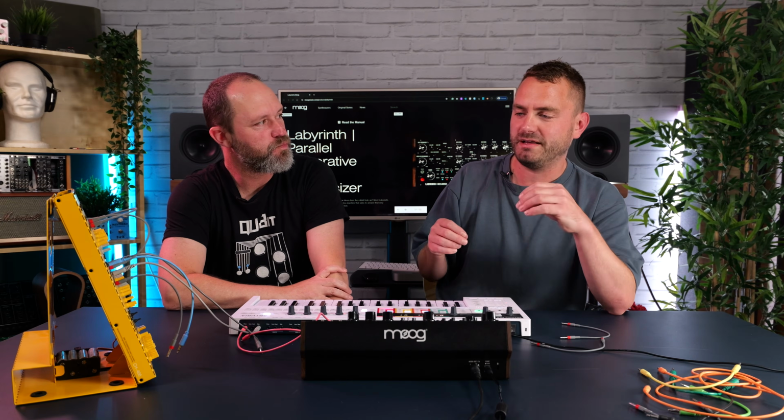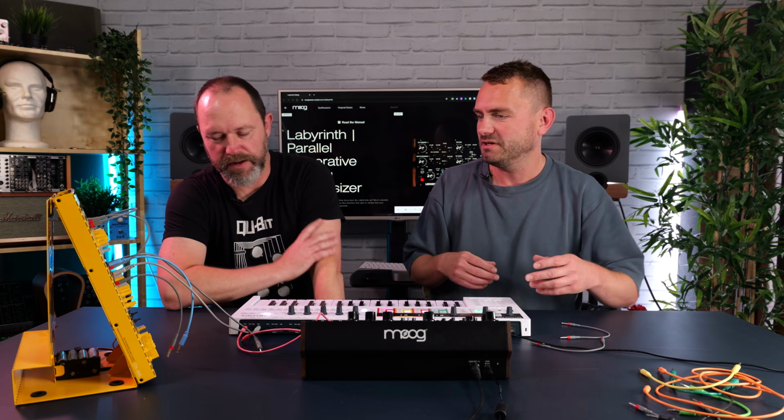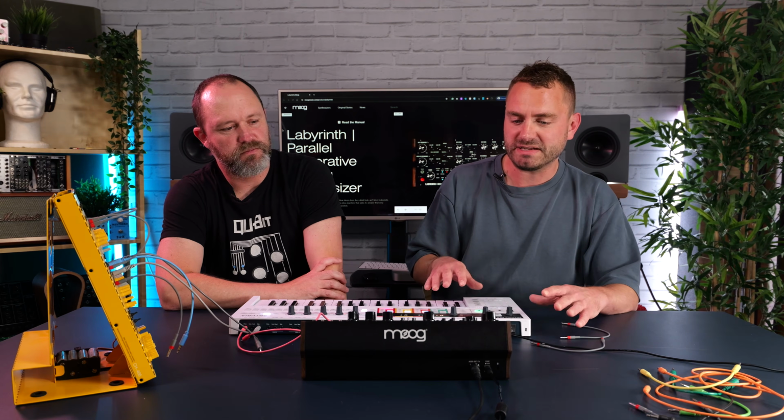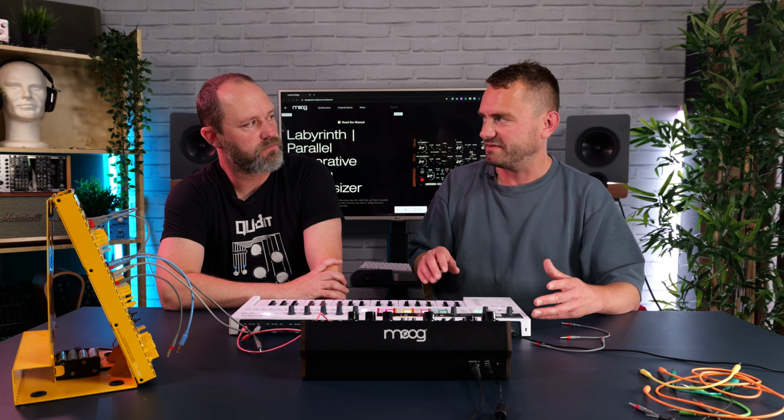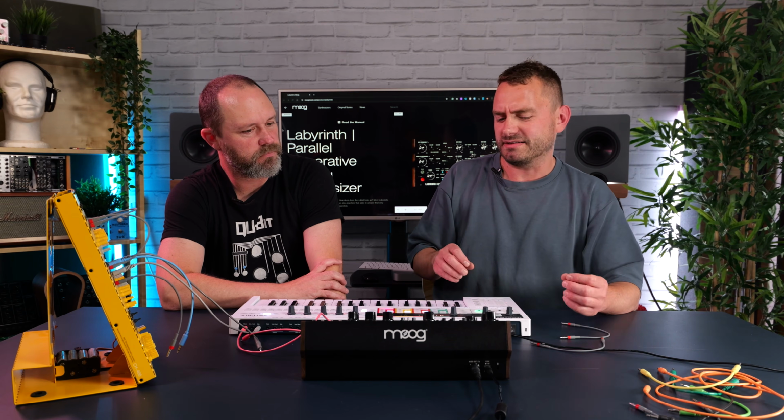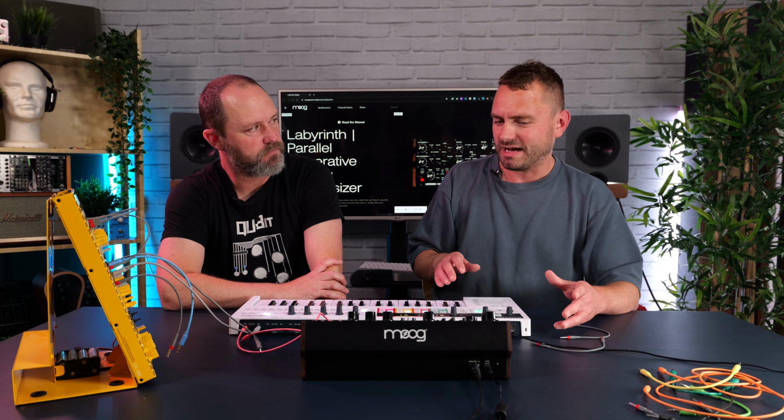So when we reviewed Spectravox a few weeks ago, we mentioned that was the first hardware product released by Moog since they were taken over by inMusic and since they moved all of the production, at least the assembly, away from their long-standing Asheville, North Carolina HQ. With Spectravox, we said there wasn't a noticeable drop in build quality. With Labyrinth, I don't feel that's quite as true.